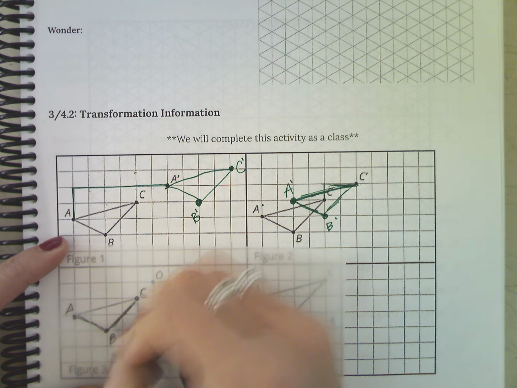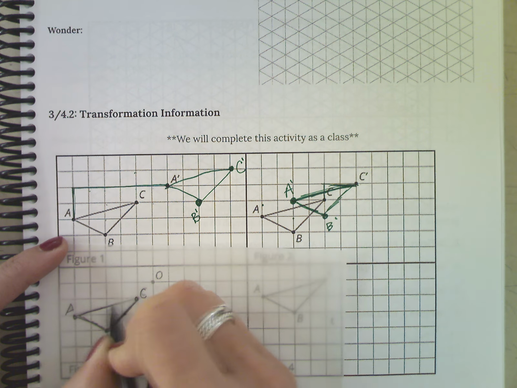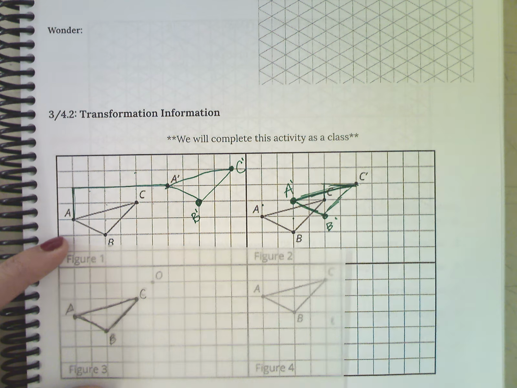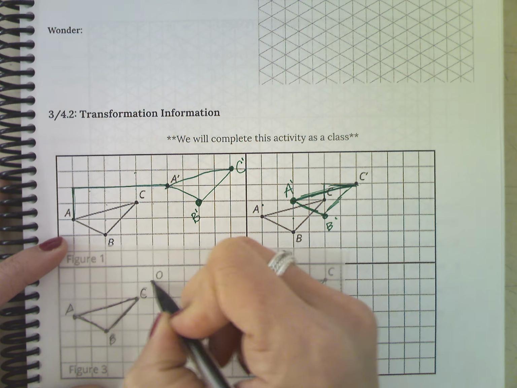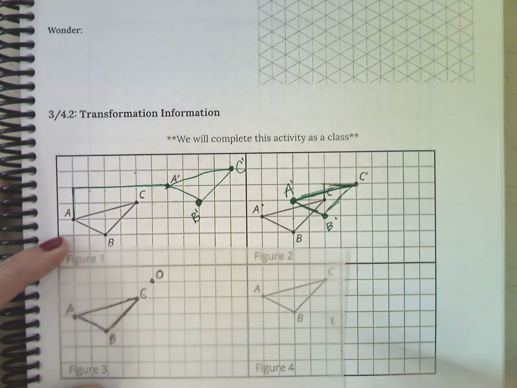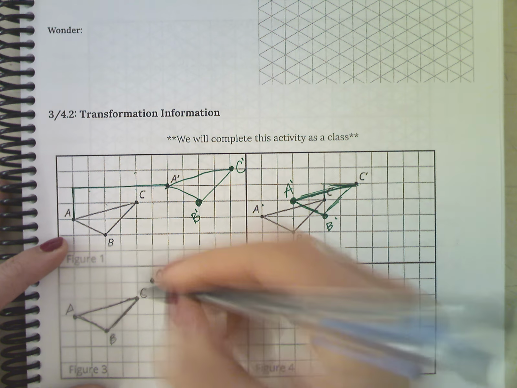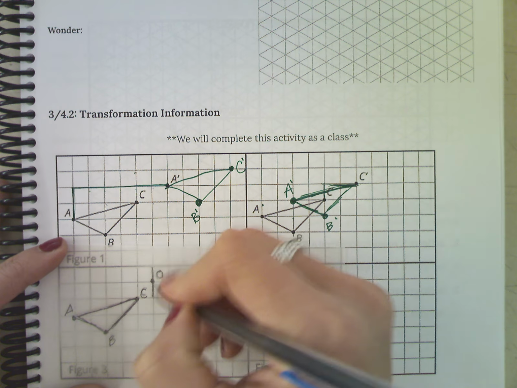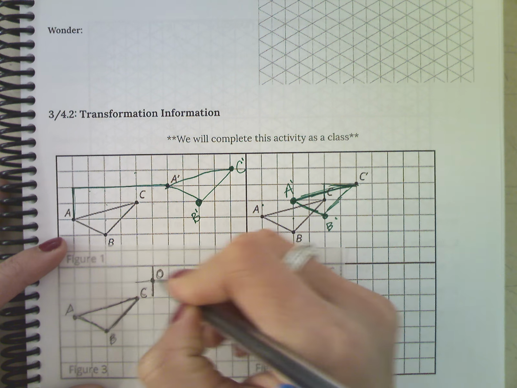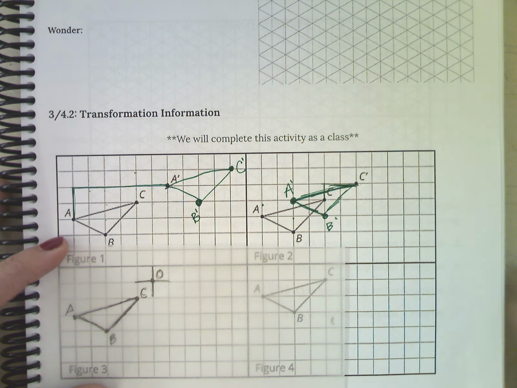And try to draw heavy enough so that you can see those lines. Then you're also going to do O as well. And we are rotating around center O. So what I'm going to do is draw a little mini grid around O. And I'll show you why here in a second.